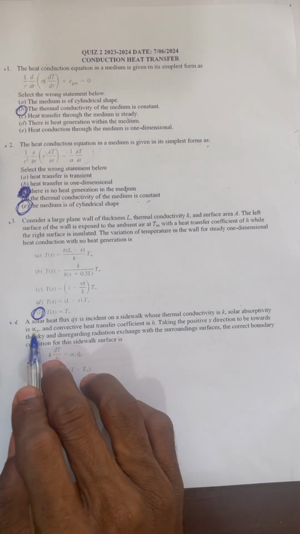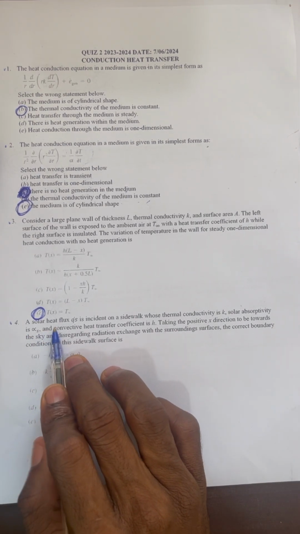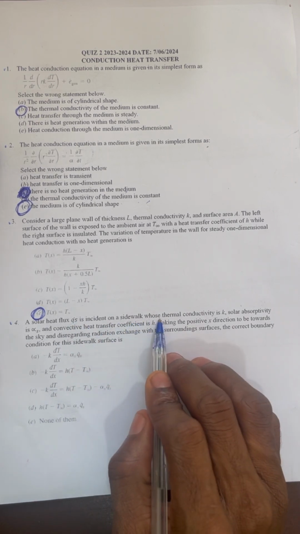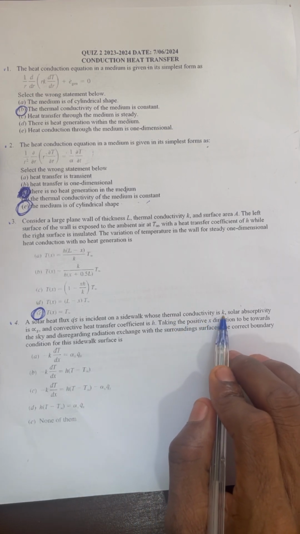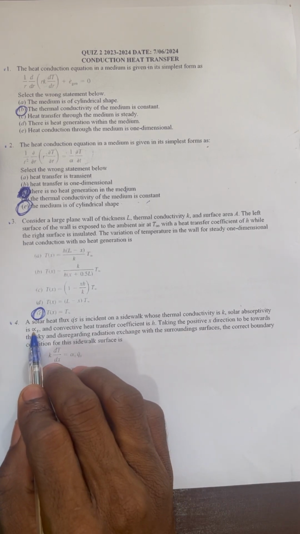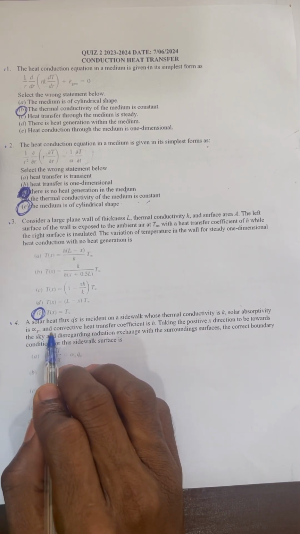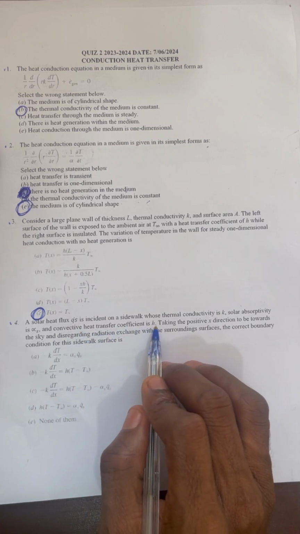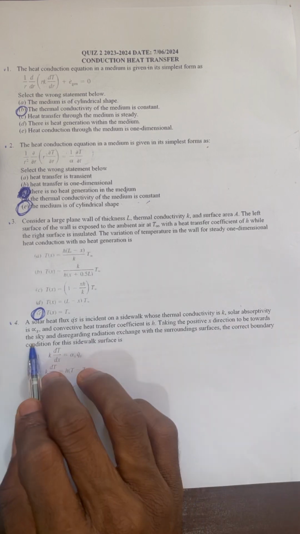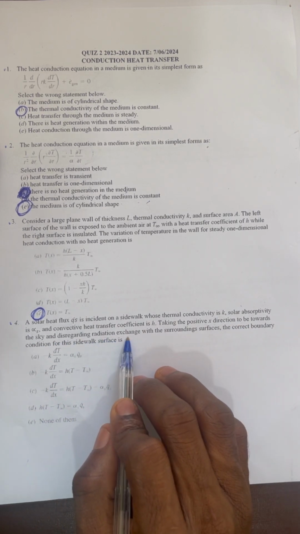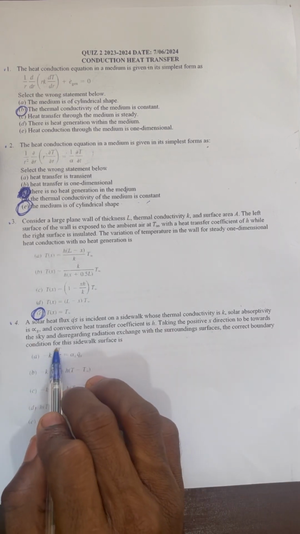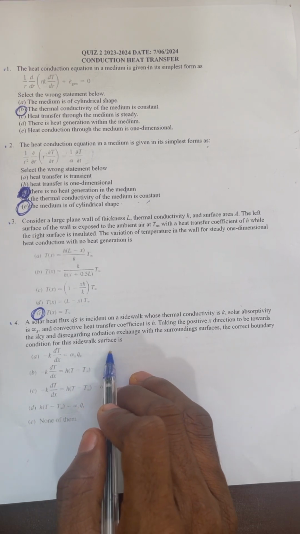So in question 4, a solar heat flux q_s is incident on a sidewalk whose thermal conductivity is K. Solar absorptivity is this sign over here, alpha S, and the convective heat transfer coefficient is H. Taking the positive direction x to be towards the sky and disregarding radiation exchange with the environment surface, the correct boundary condition for this sidewalk surface is.